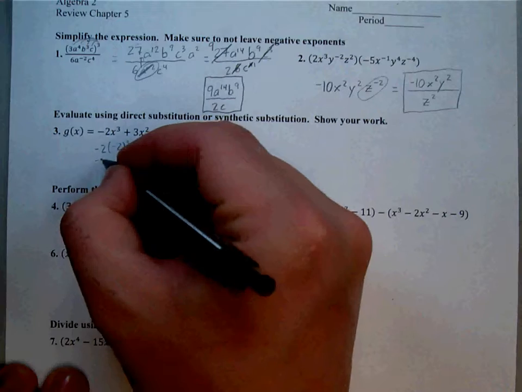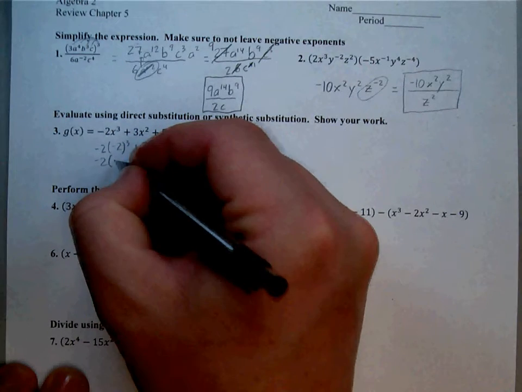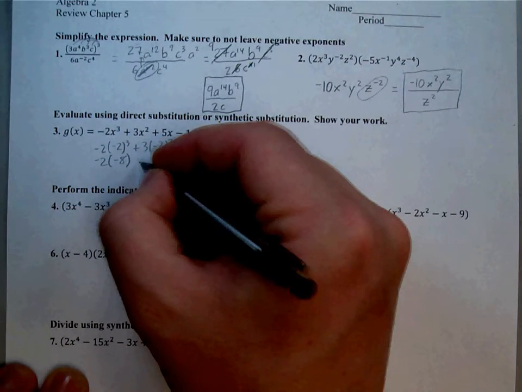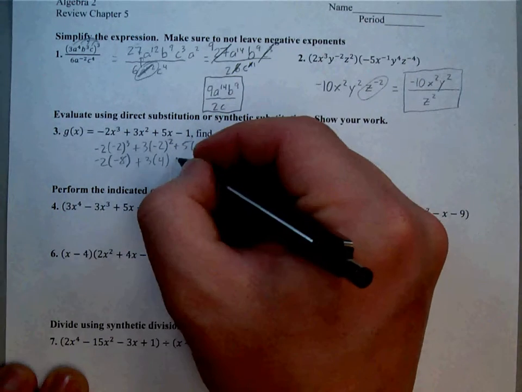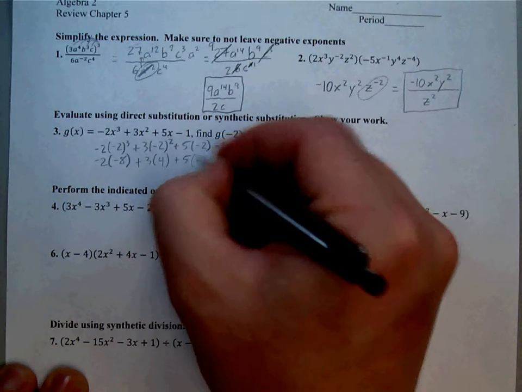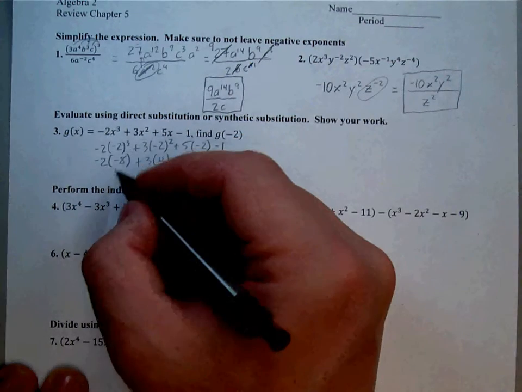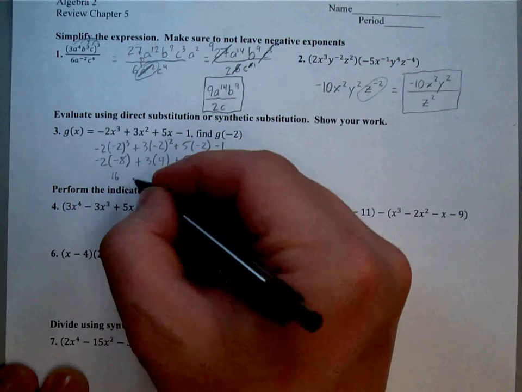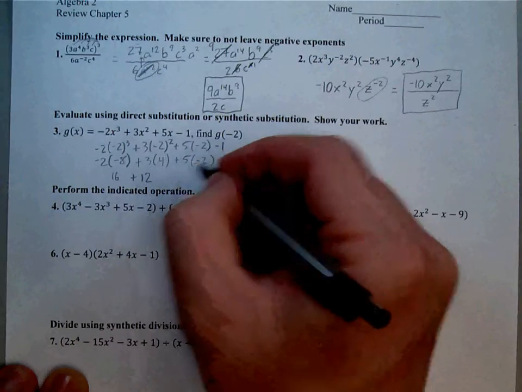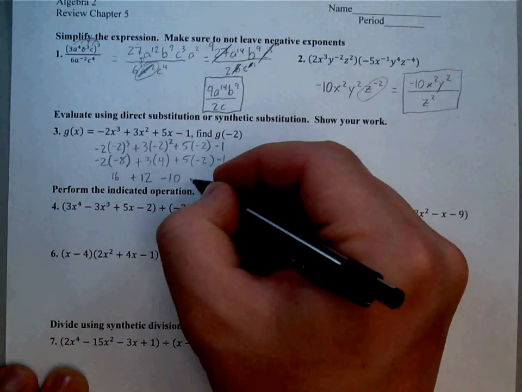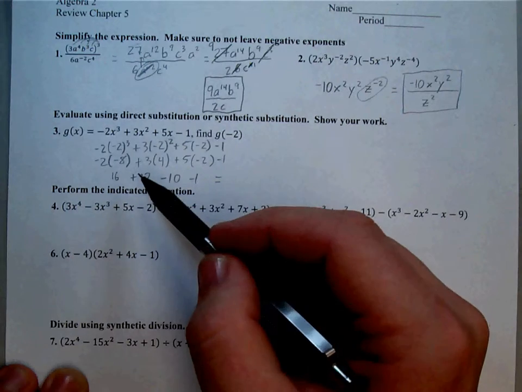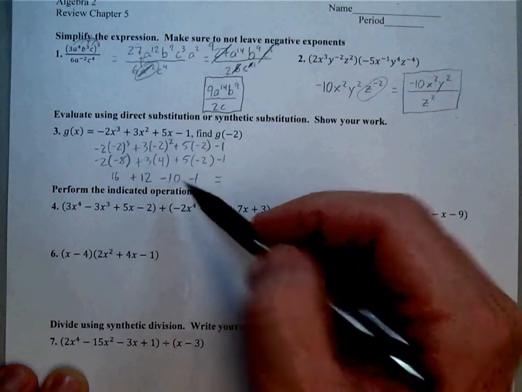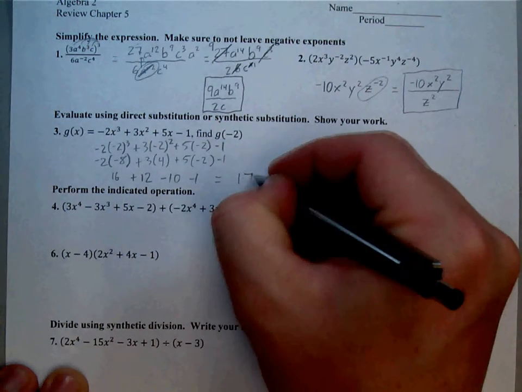So you'd have to take negative 2 to the 3rd. That's negative 8. And you'd have to take negative 2 squared, which is positive 4. And so now you could do your multiplication. So 16 plus 12 minus 10 minus 1. Combine all of that together. So we have 28 minus 10 is 18, minus 1 is 17. So you get an answer of 17.